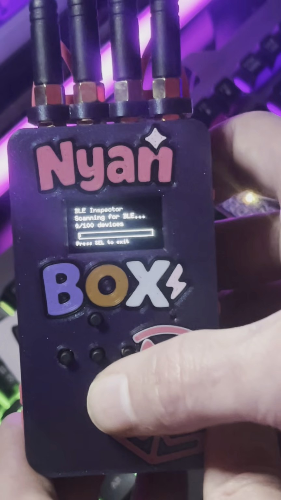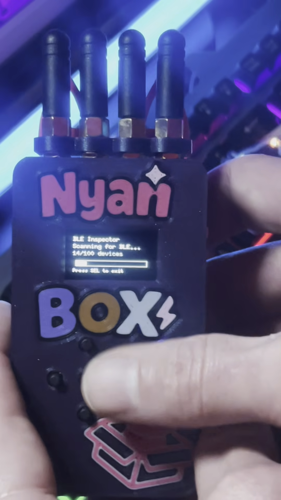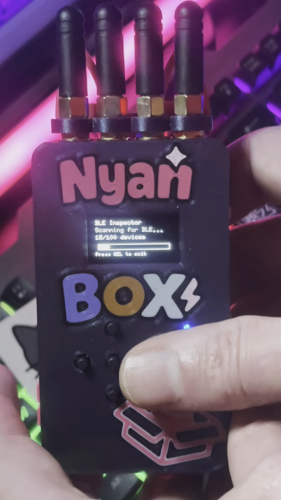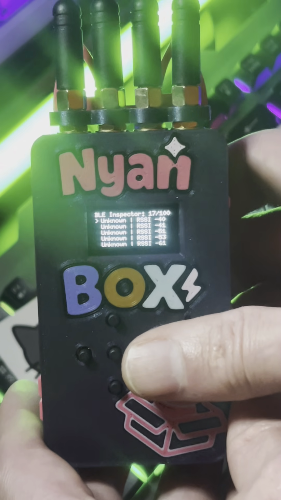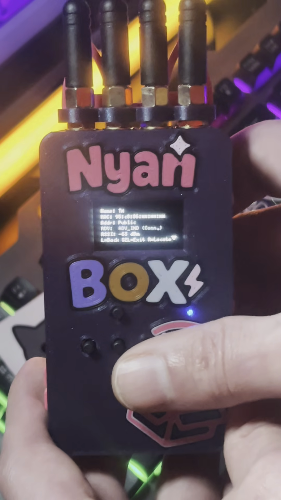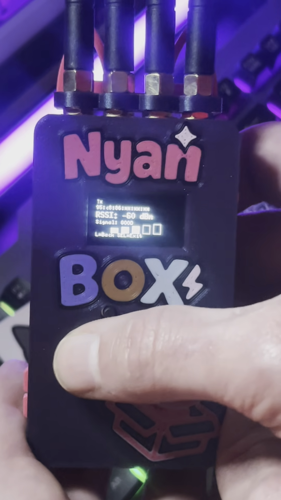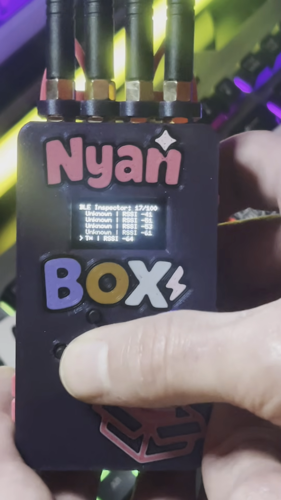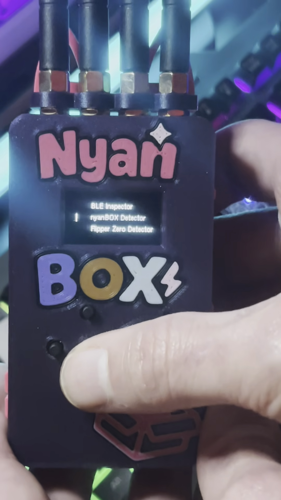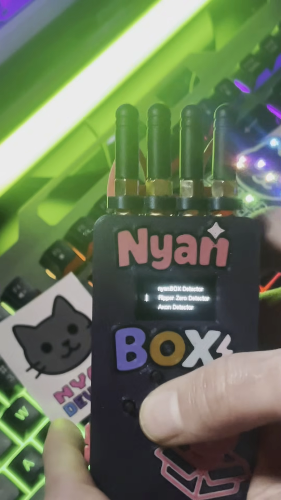Whoops. Let's do that again. Getting used to the controls is a little bit of a learning curve for me, but the inspector shows a little bit more information about it, and also it's got a locator. You can go back. It's got a NyanBOX detector, a Flipper Zero detector, which I have a Flipper Zero, so I'm going to go ahead and turn that on.